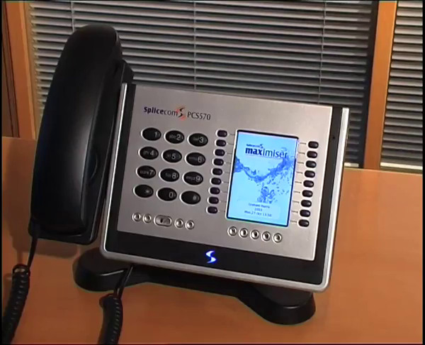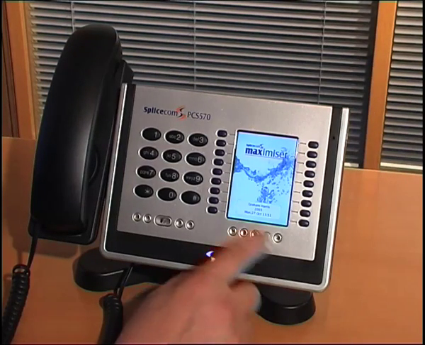Furthermore, I can customize my PCS phone to show exactly what I want to see. Let's explore how we do this. Accessing the PCS phone settings can be done in two different ways.